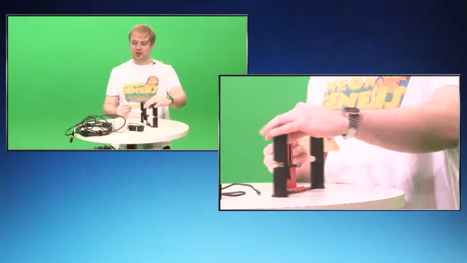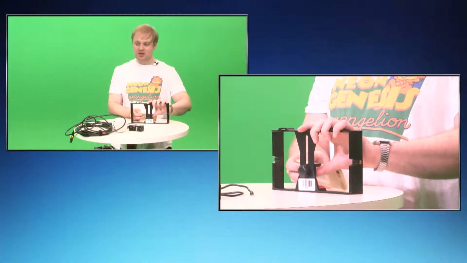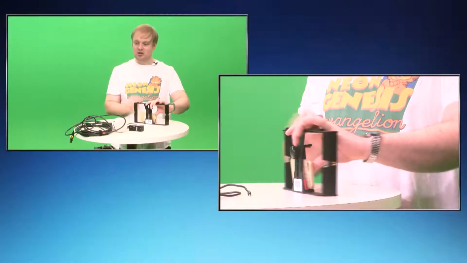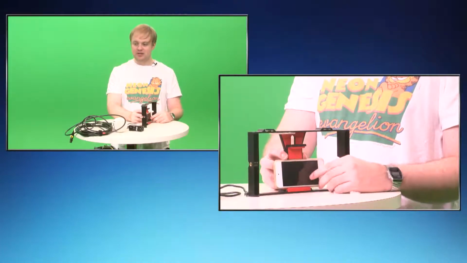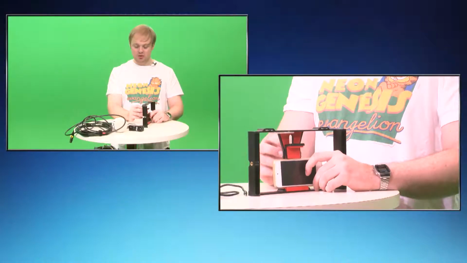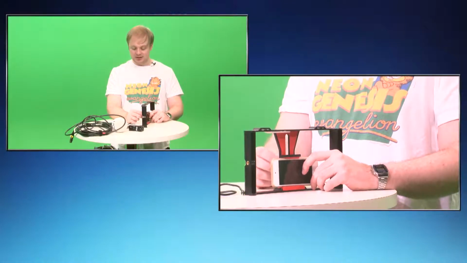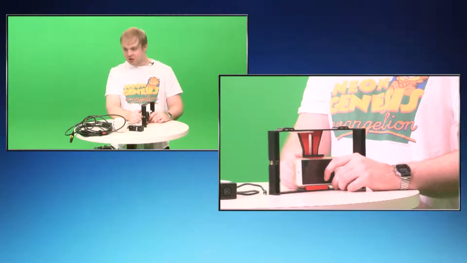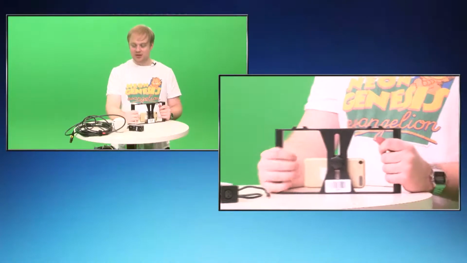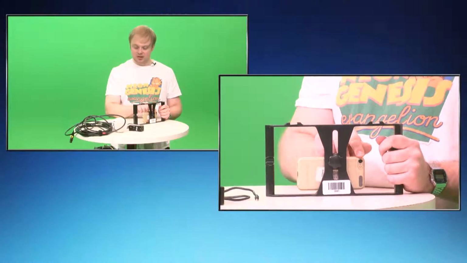We'll turn it this way, so you can see where we're going. We place it so that the camera, or the phone, sits inside this point, and we can bring this down to clamp it in place. Now, as you can see, if I flip it round, the actual camera point there.